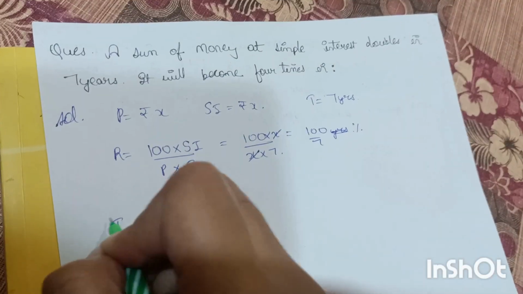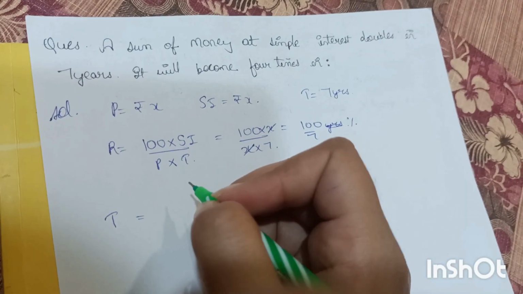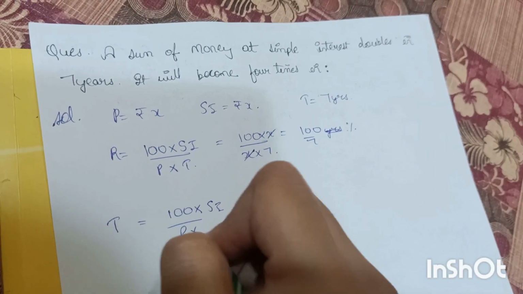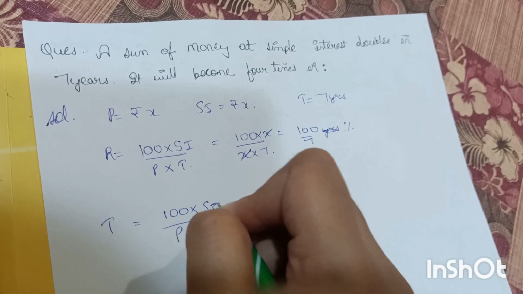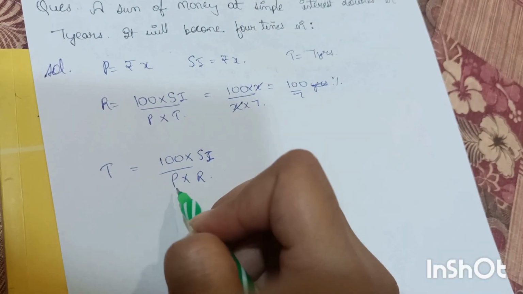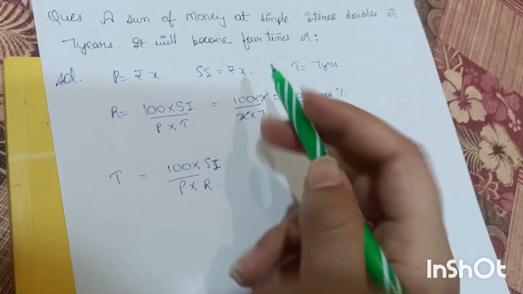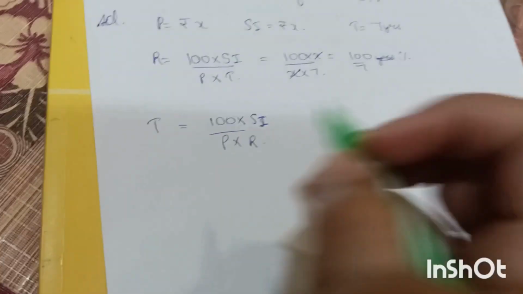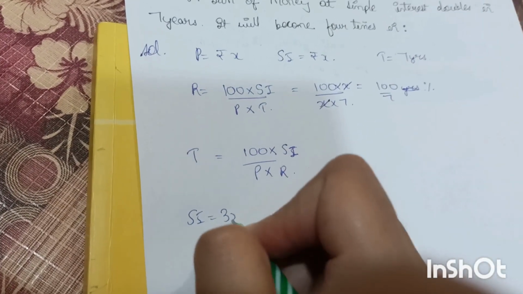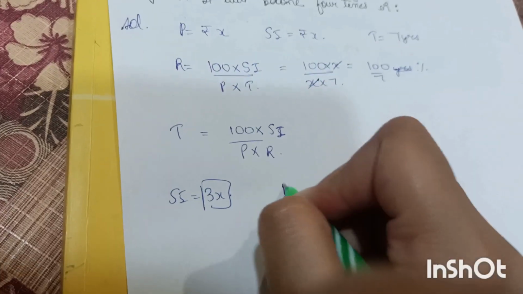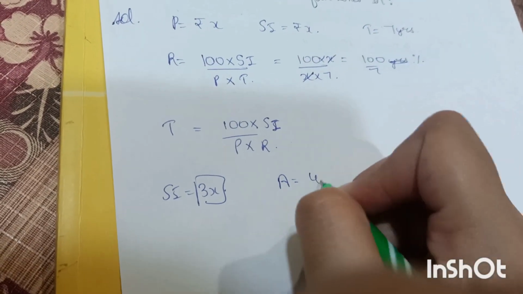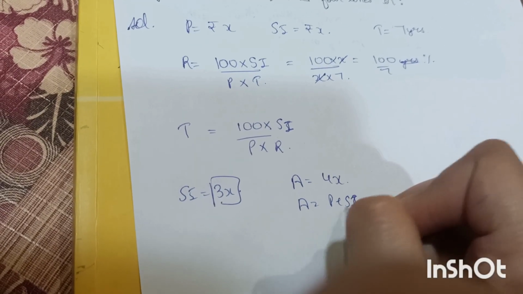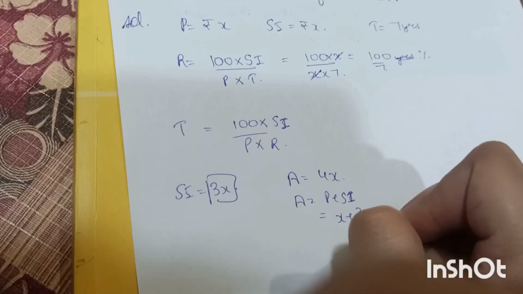Now for finding the time, you know the formula is 100 into SI upon principal into rate. First let's find the value of principal and SI. You can see that it has to become 4 times, so SI will become 3x. Why 3x? Because we have to take the amount as 4x. You know the amount formula is principal plus SI, so x plus 3x becomes 4x.